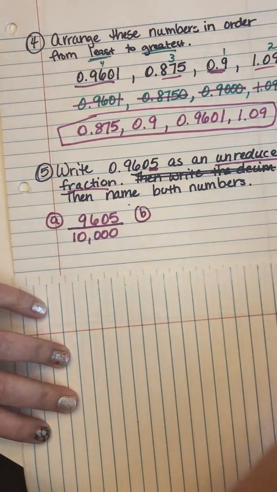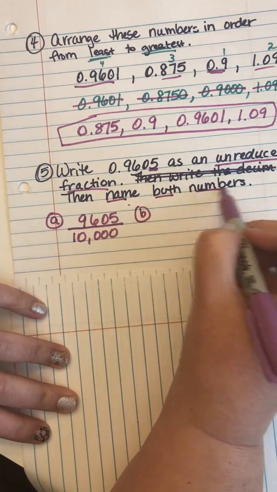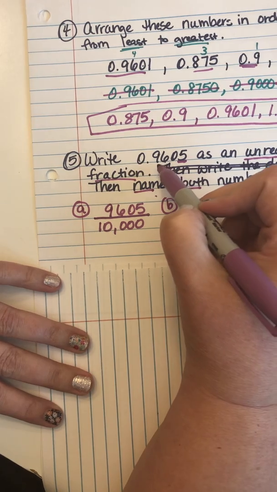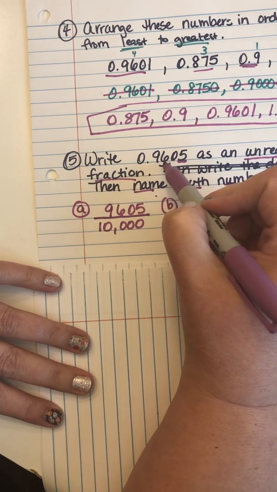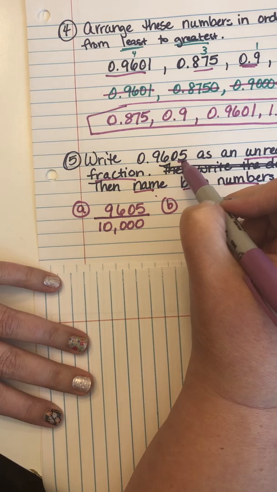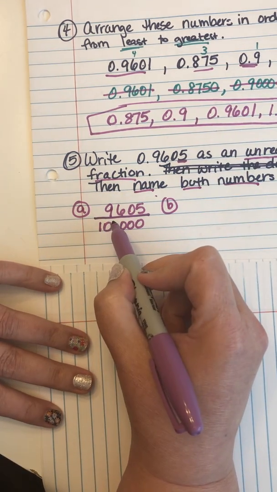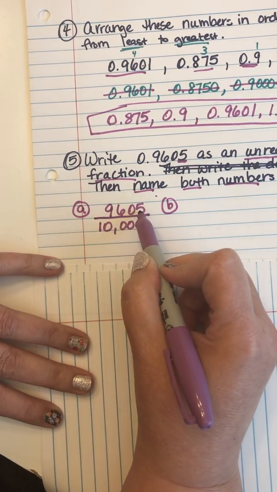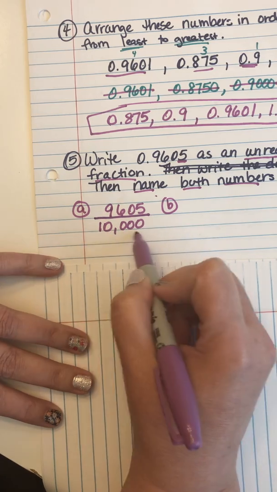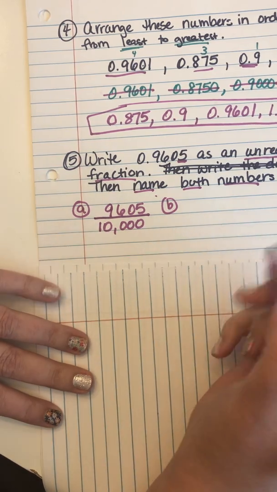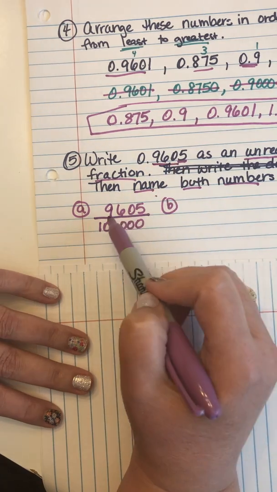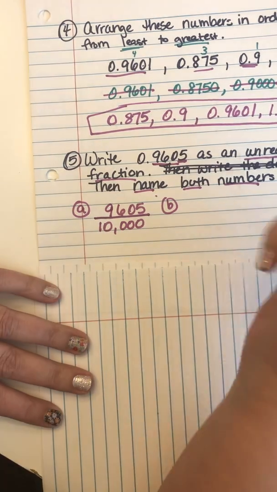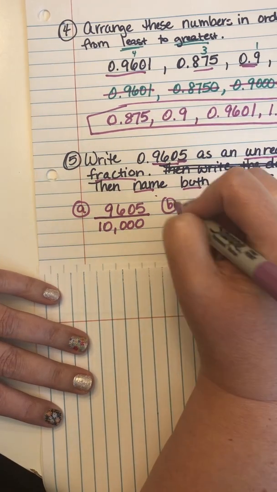Now part B. Name both numbers. So in this case, when I read the decimal to you, I read it as 9,605 10,000ths. When I read this fraction to you, remember I start with my numerator, 9,605, and then my denominator is 10,000ths. So this fraction and this decimal use the same words. So now we have to put it in words.